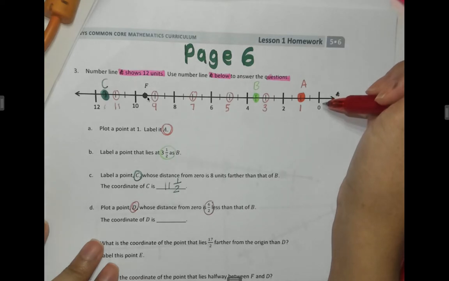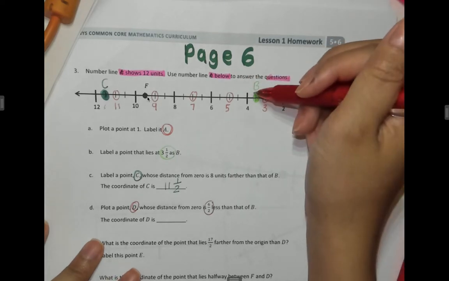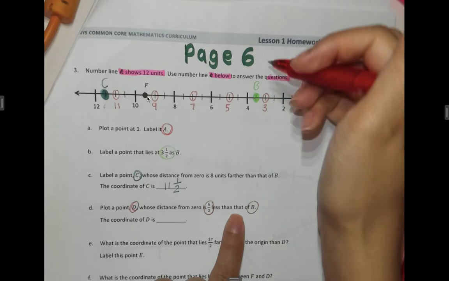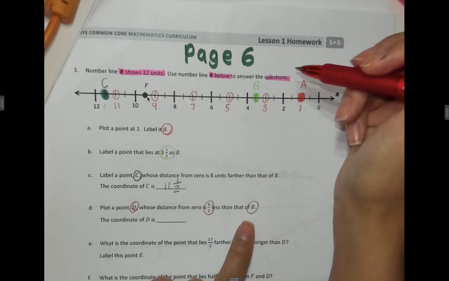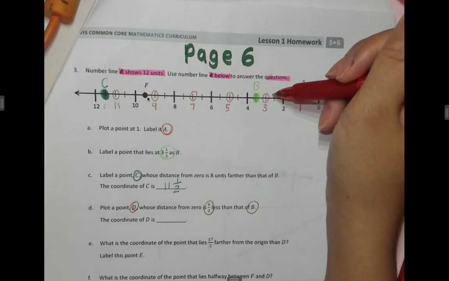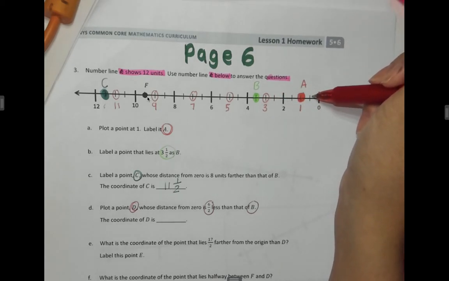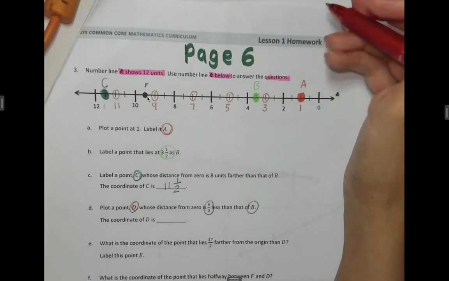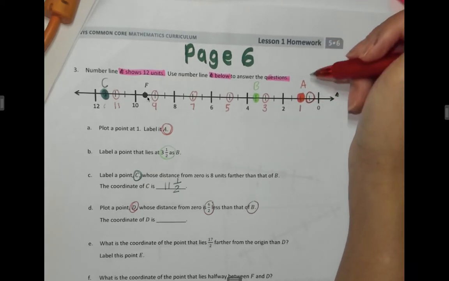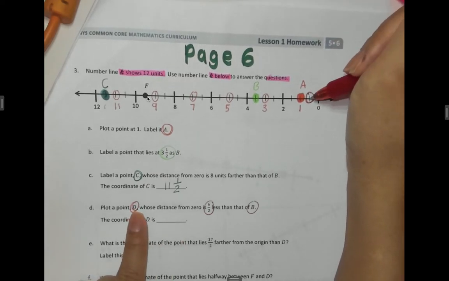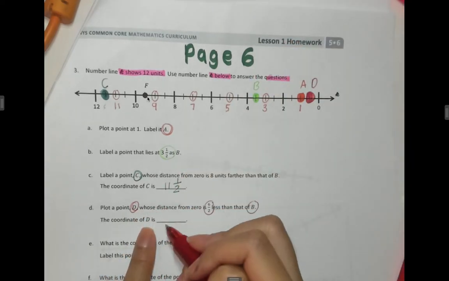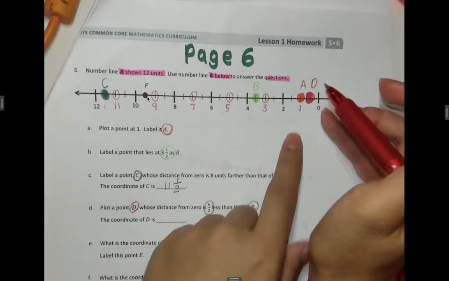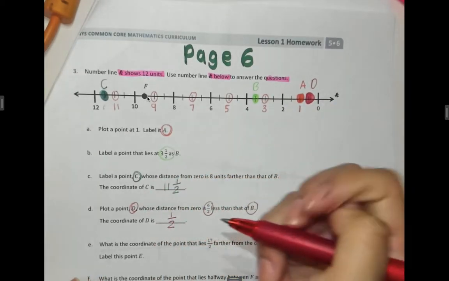And they want me to start at B. 6.5 less than that of B. So I'm going to count backwards and I'm going to count 6. So 1, 2, 3, 4, 5, 6. And this coordinate is going to be coordinate D. So what is the coordinate? It's in between 1 and 0, so that is equal to 1/2.